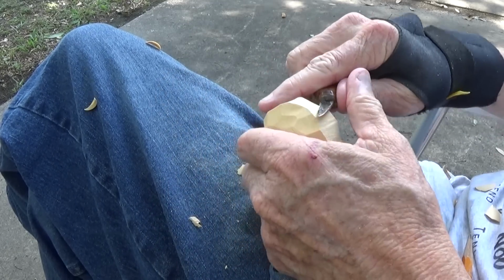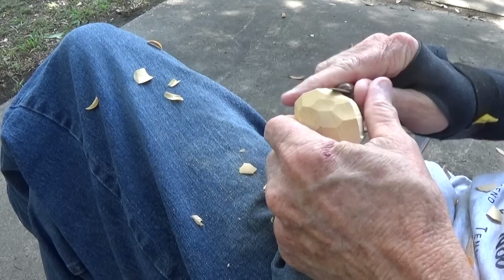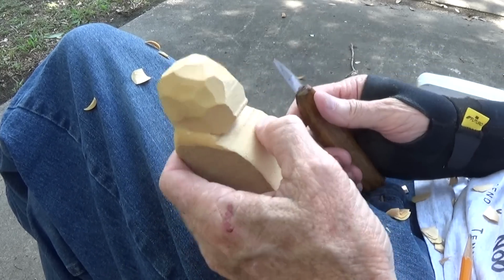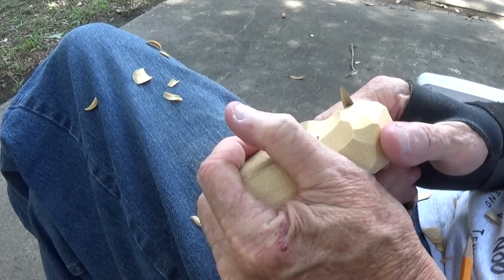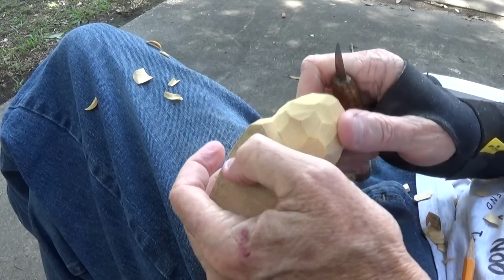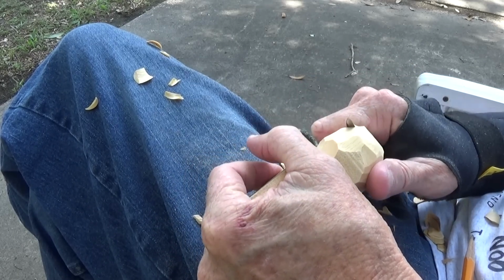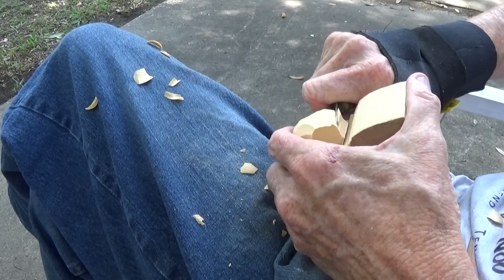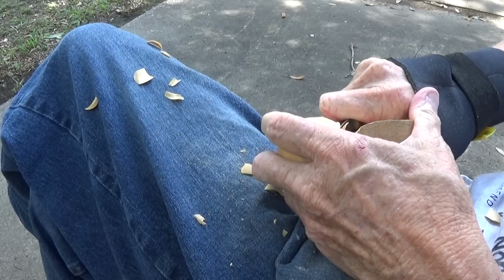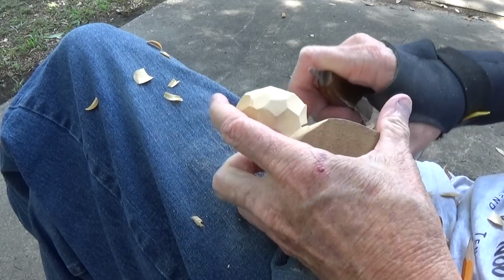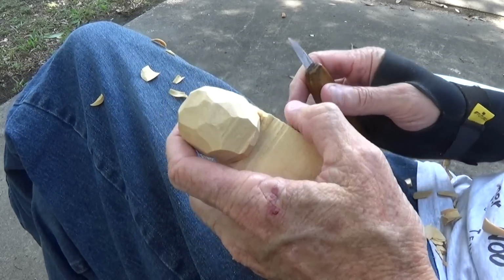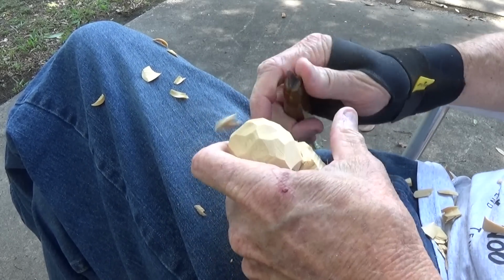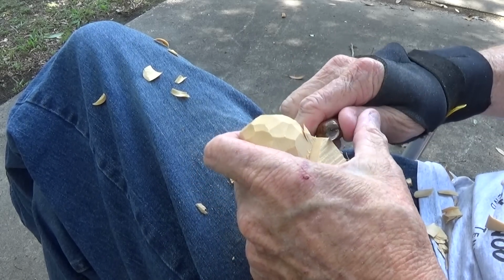Okay, now you're getting there. You're almost there. You really are. Okay? And look, isn't it starting to look kind of like an egg now? Starting to look a little bit like an egg. It doesn't have to be a perfect egg. You see? All right. I'll take some of this down right here. Okay, now that looks more like an egg, doesn't it? You want to come on the sides here, and you want to make sure you're getting enough of this off the back.